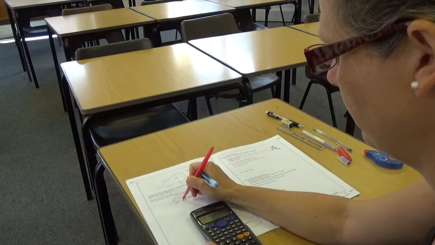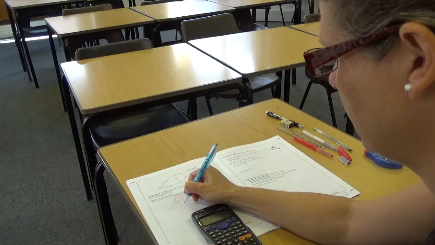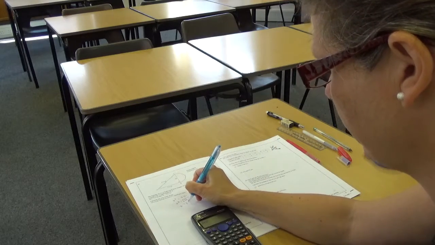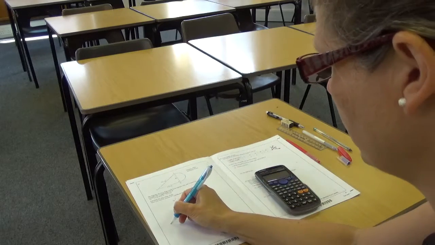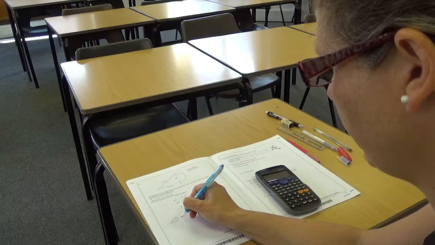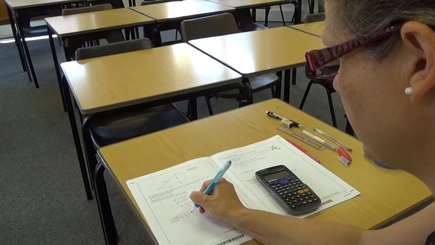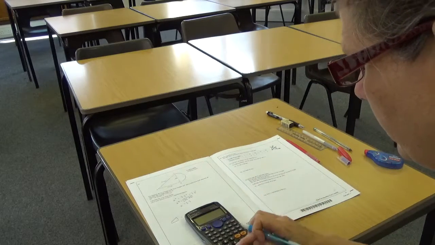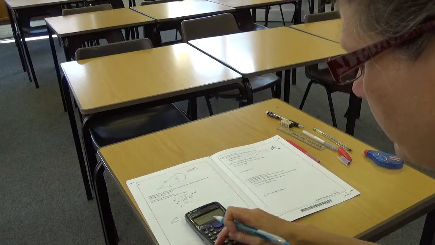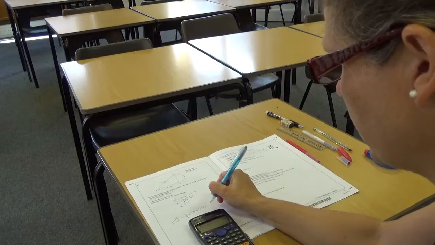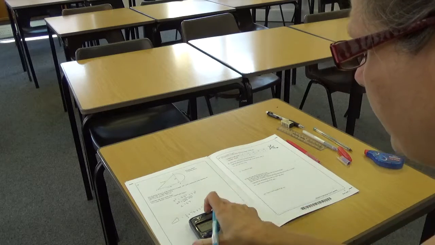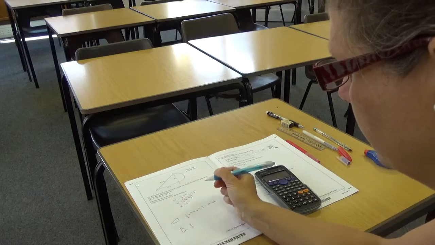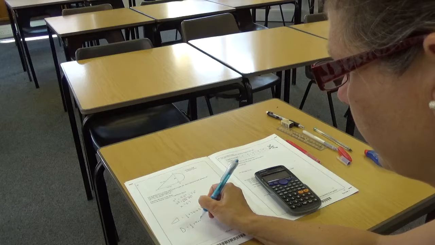Opposite of squaring is square rooting. So x is 5.7. So the triangle is half the base of 7.6 multiplied by the height of 5.7, which is 21.66. The semicircle is half a circle, and a circle is pi r squared.